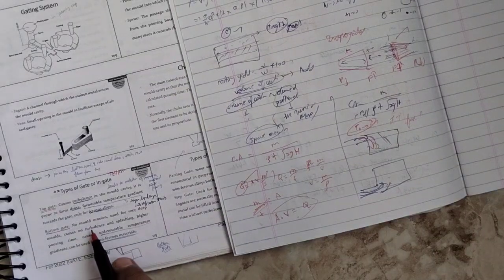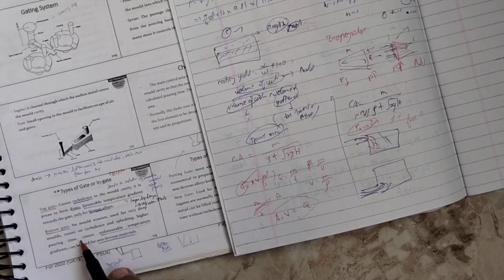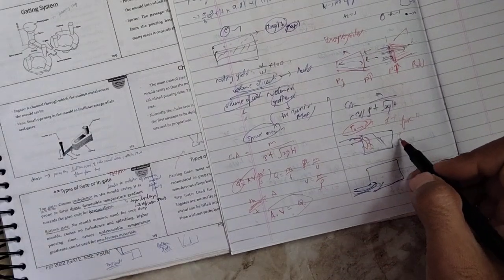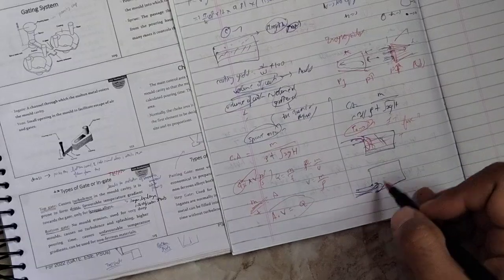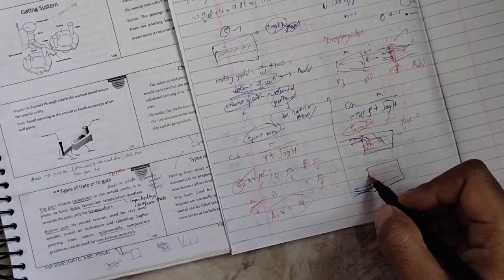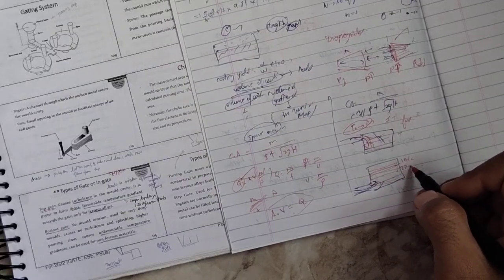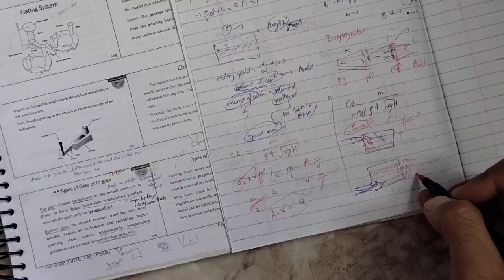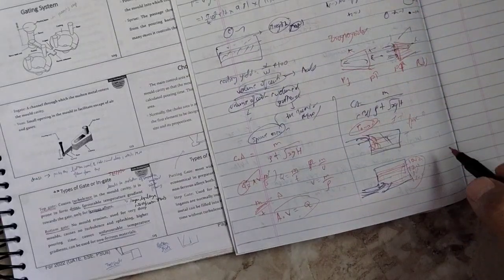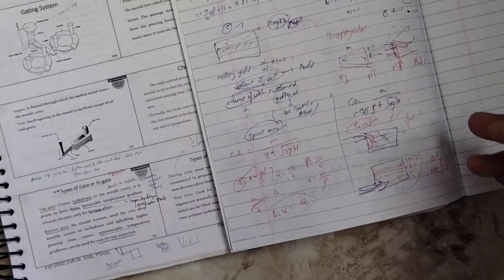So for bottom gate, you can see no mold erosion, and it is used for very deep molds and causes no turbulence and splashing. It has a higher pouring time, and it causes an unfavorable temperature gradient, because you can see the temperature will be the same here, but here the temperature will be unfavorable. While it is increasing, it gets cooled faster. This is 100 degrees Celsius, this 120, 130, 150 degrees Celsius, like that it will be. So this bottom gate is generally used for non-porous, non-ferrous material.